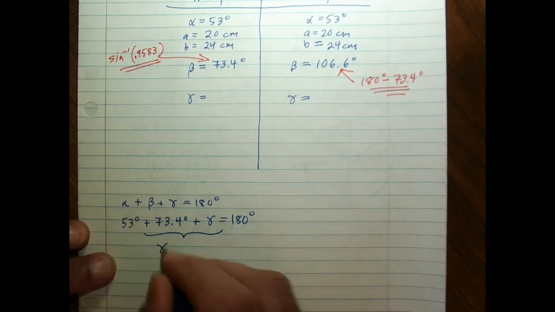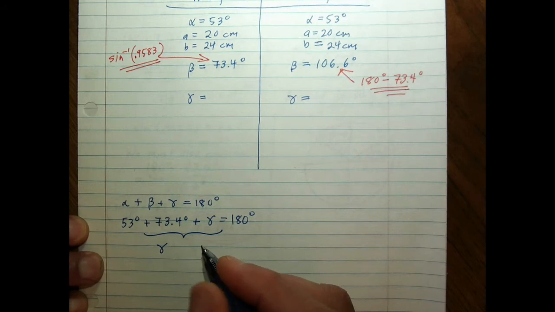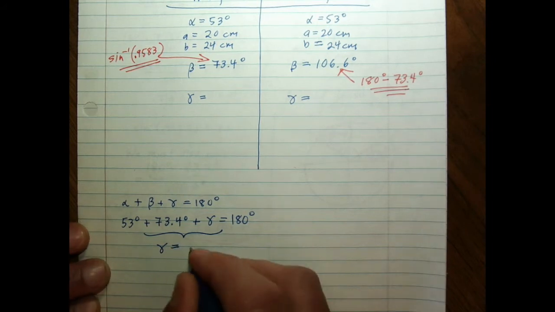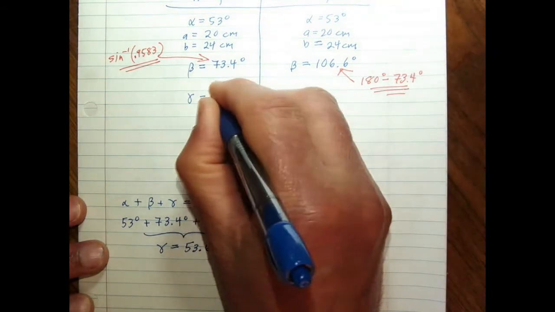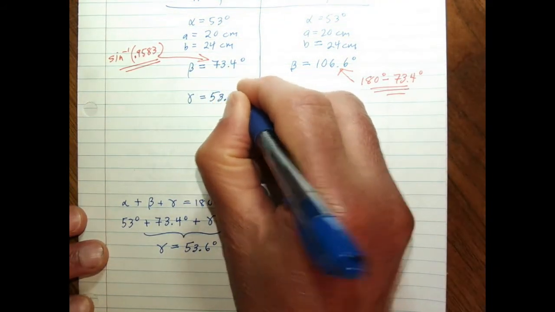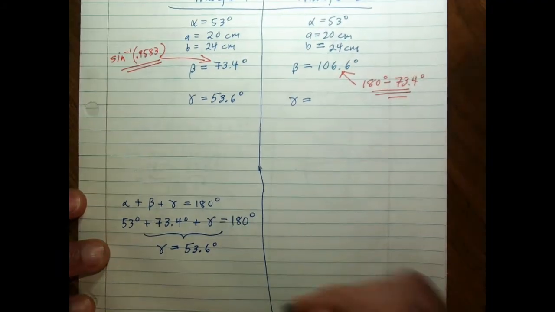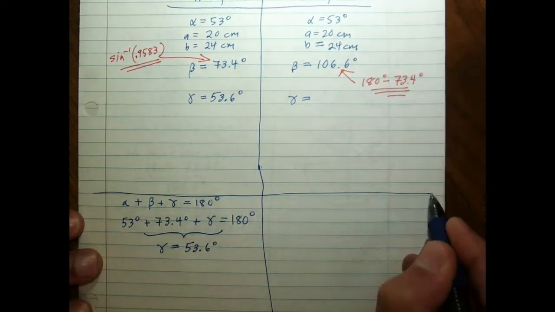If I solve for gamma here, I get 53.6 degrees for that first possible situation.